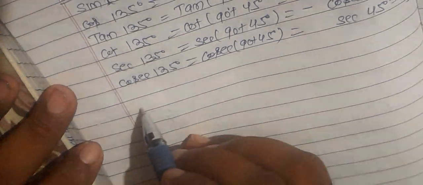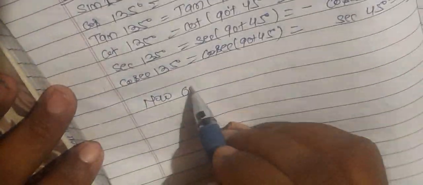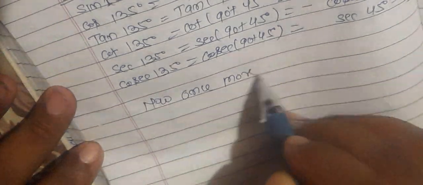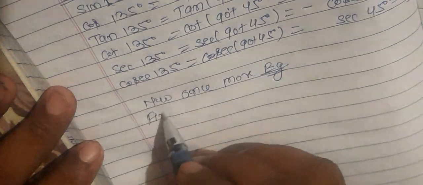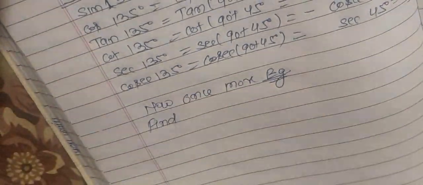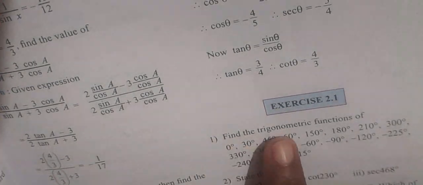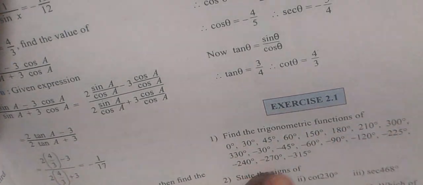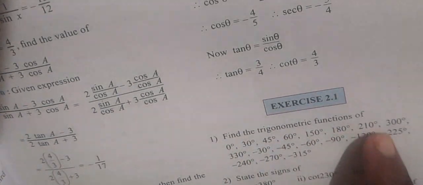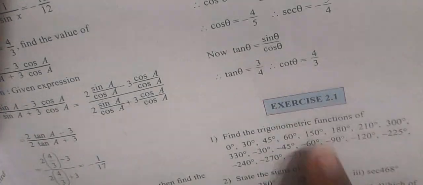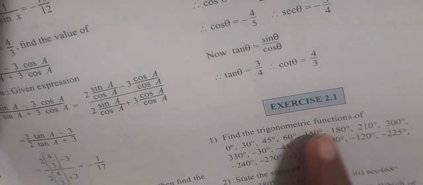Now one small example. Here is 2.1. To find the trigonometric functions of 0 degree, 30 degree, 45 degree, 60 degree, 150 degree, 160 degree. Now we find the value of trigonometric functions of 150 degree.